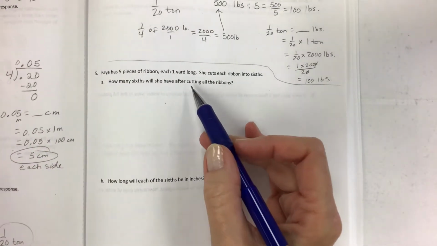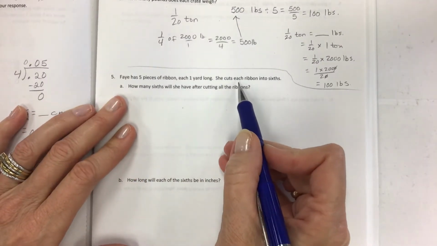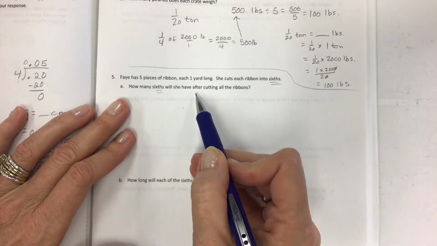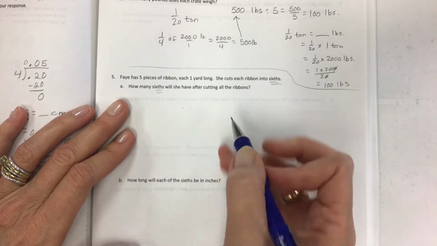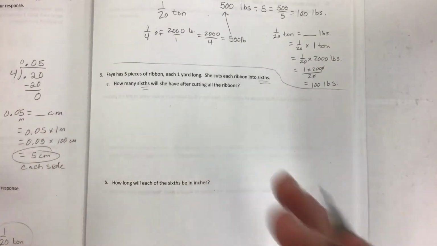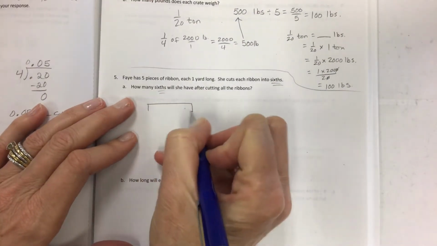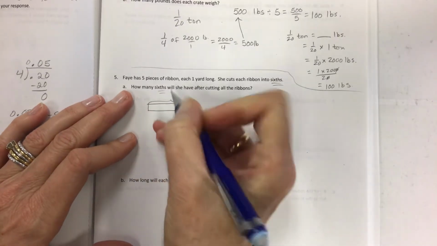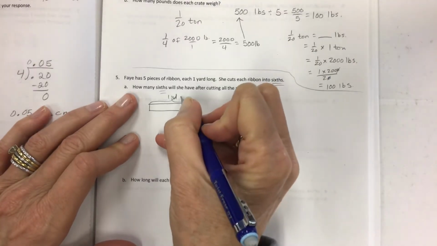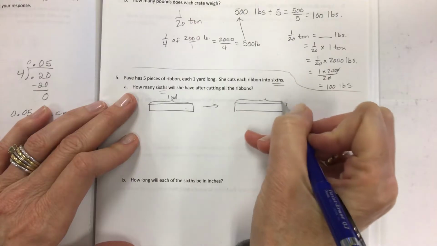Okay, all right, let's try another one. Faye has 5 pieces of ribbon, each 1 yard long, so she has 5 yards of ribbon. She cuts each ribbon into 6ths. How many 6ths will she have after cutting all the ribbons? So we can look at this in terms of the whole 5 yards and each one. So if you take each 1 yard, how many... I want to convert that so badly. And we can take our 5 yards.